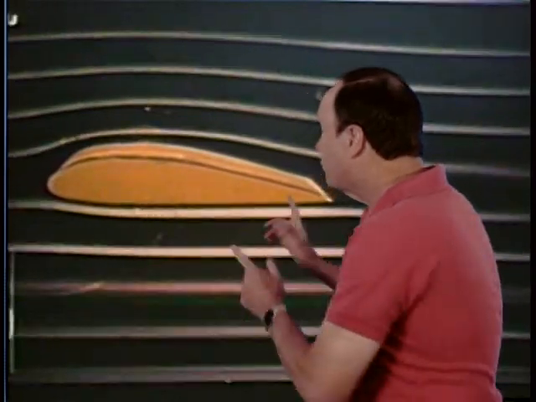So if you increase the speed of this fluid, air in this case, going by this wing, you'll have more lift. Now, there is another factor about making lift that the FAA wants you to know about, and I think you'll see it right here.